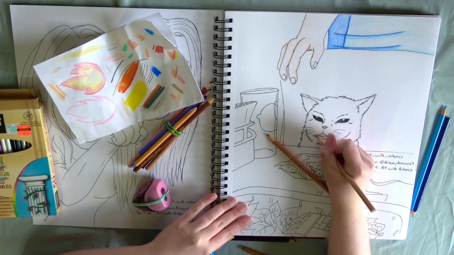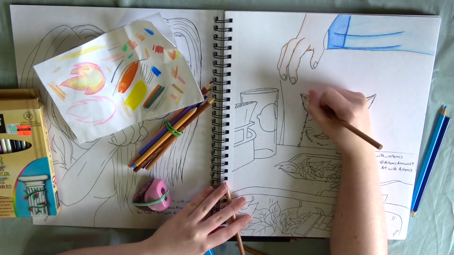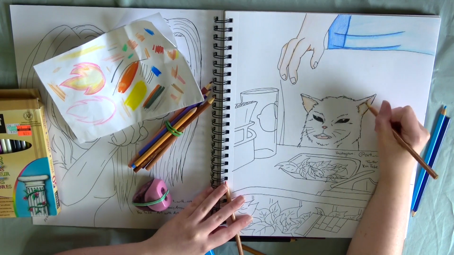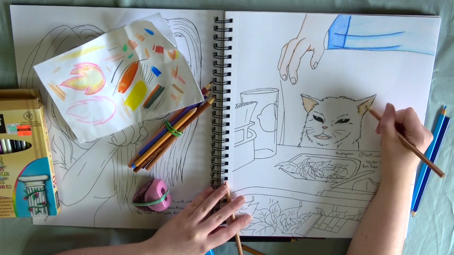I'm going to go over and start working on the cat. I want to make sure it has the same sort of detail in his ears and on his nose and different areas of the body.